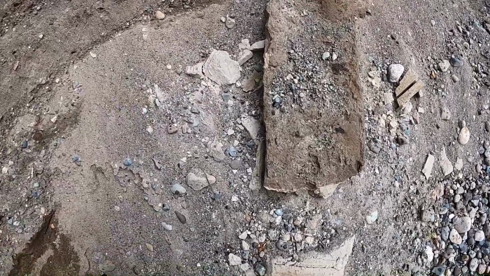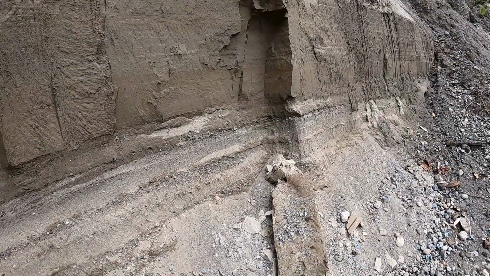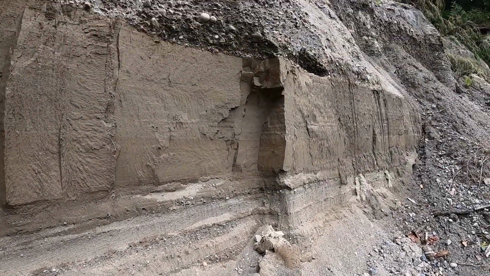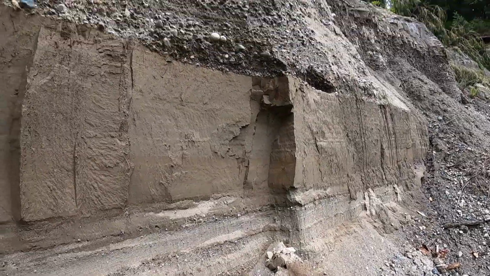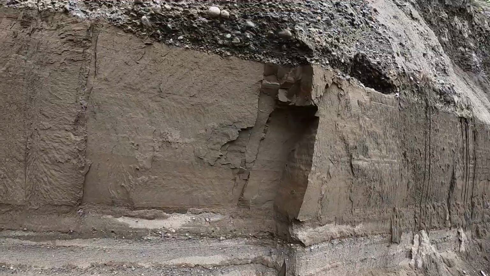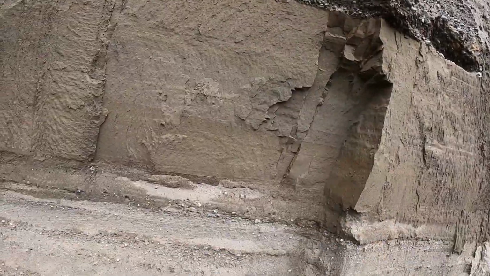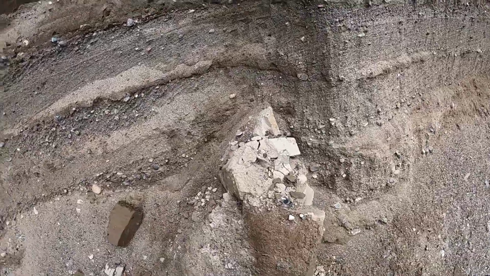Here's some of it that's busted off, and even it comes off in sheets and plates and chunks. Like this one here just came out of this space, and I can break some off.